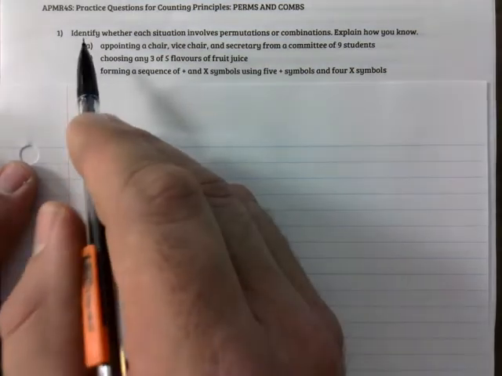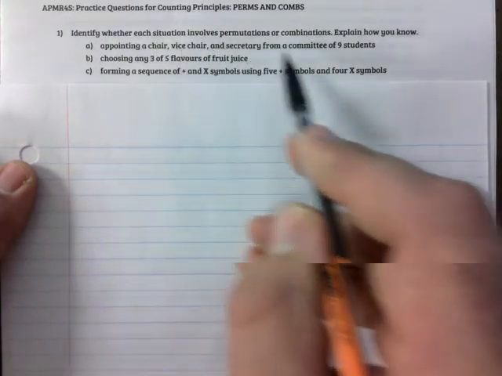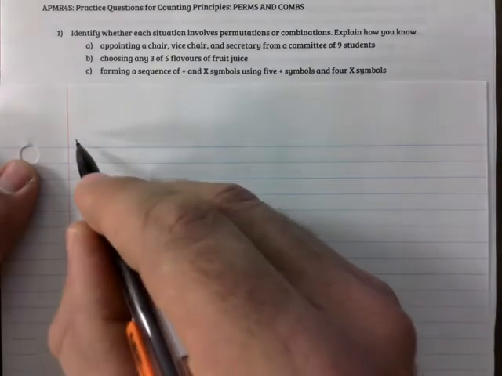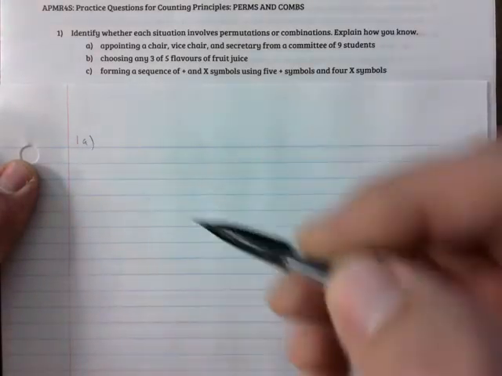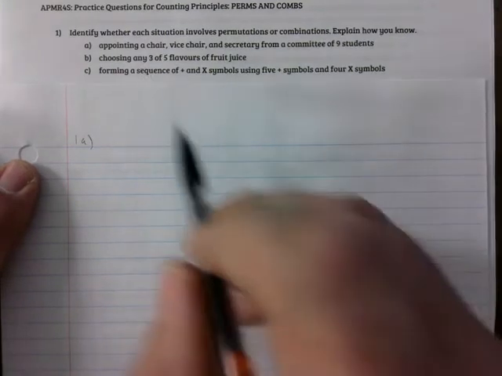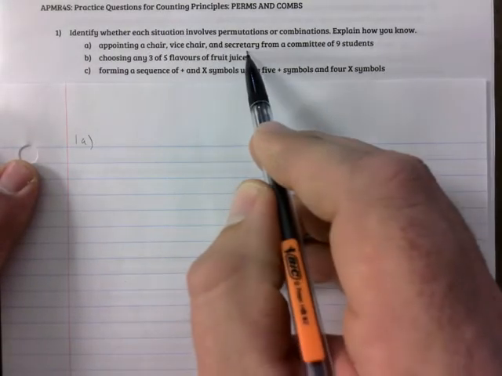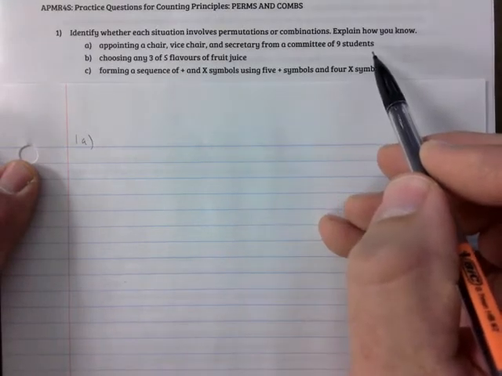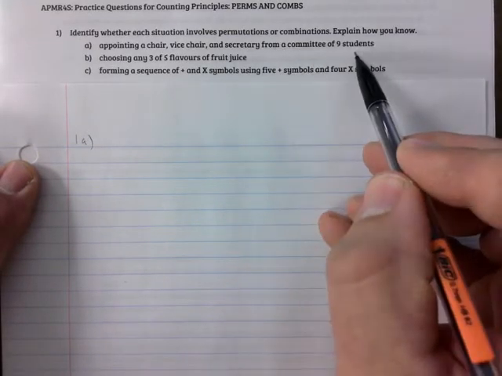Identify whether each situation involves permutations or combinations. Explain how you know. For 1A, I will do this on loose leaf. Appointing a chair, vice chair, and secretary from a committee of 9 students.